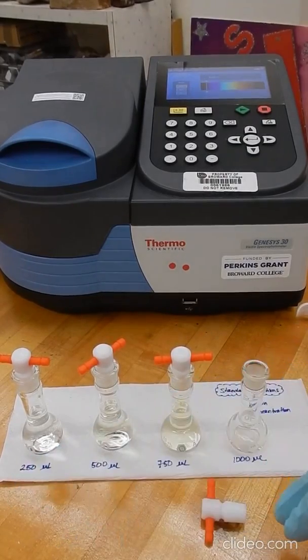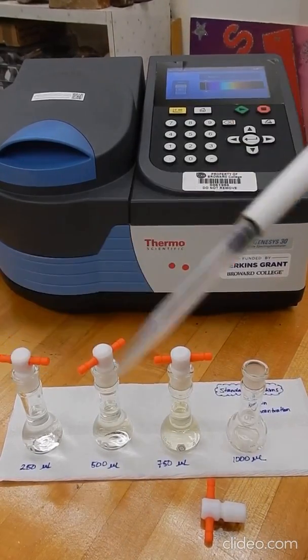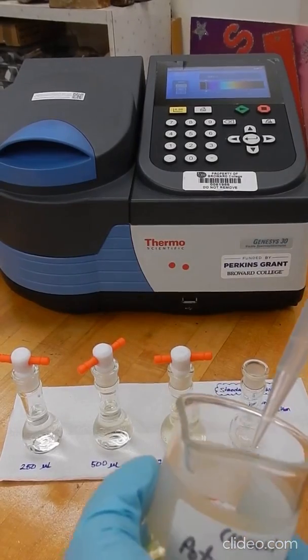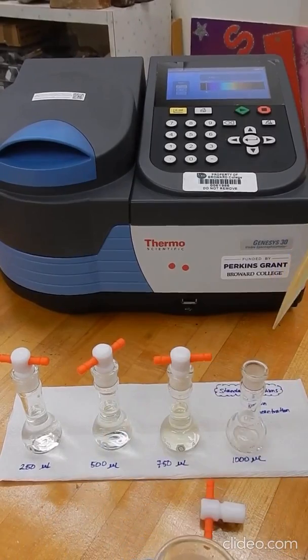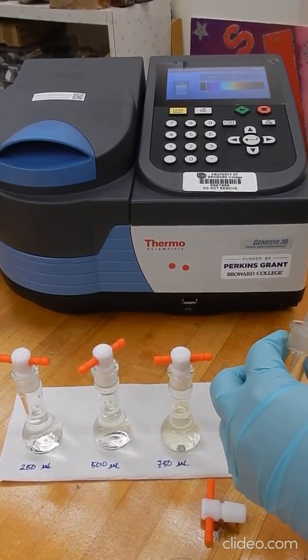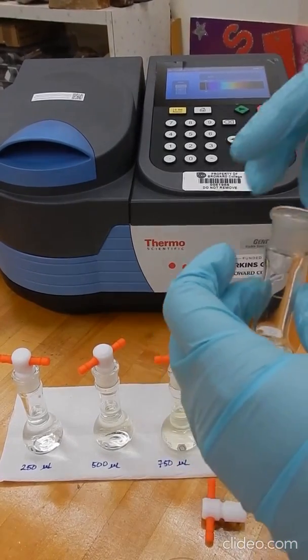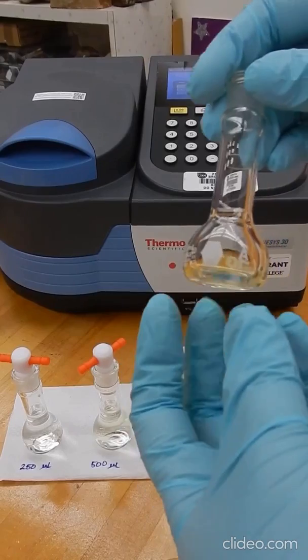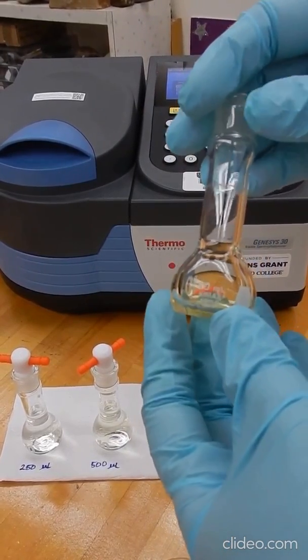To prepare the standards with these specific volumes, we're using a micropipette. So with the micropipette, we are taking the volumes that we need. We're transferring the volumes into your volumetric flasks. And then we're completing the volume in your volumetric flask using distilled water. The volumetric flasks that we're using have a total volume of 10 milliliters.